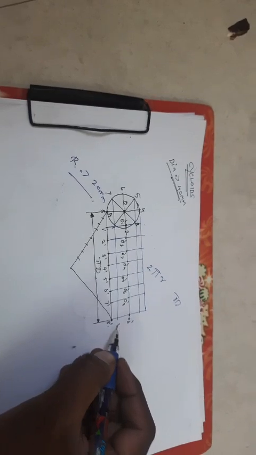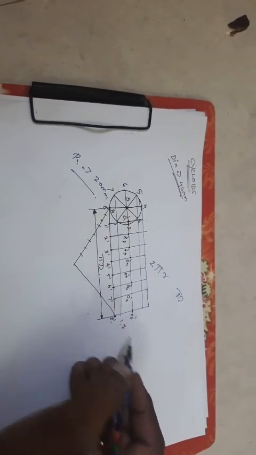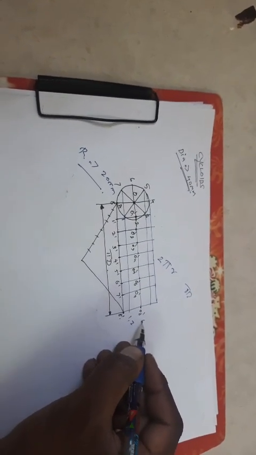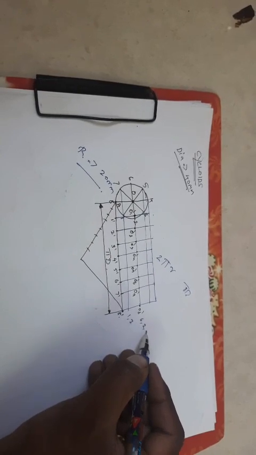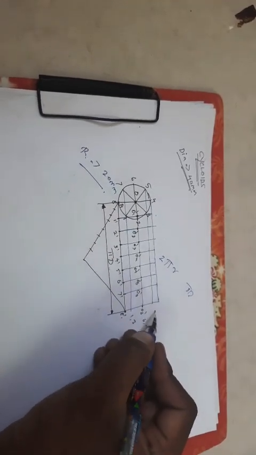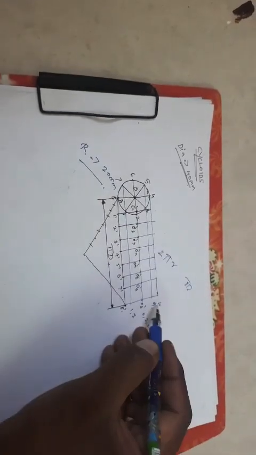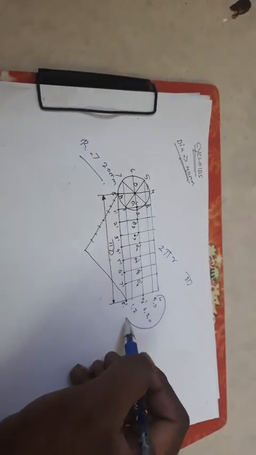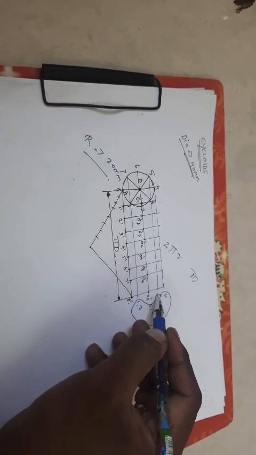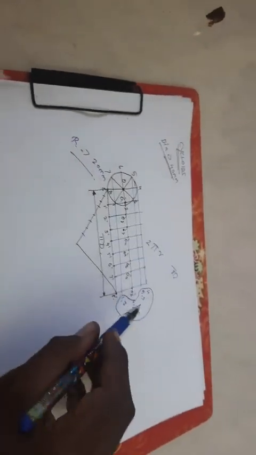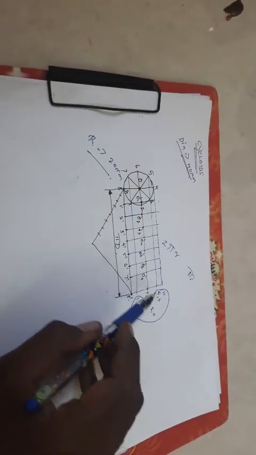This line is 1 comma 7, this line is 6 comma 2 comma O, this line is 5 comma 3 and this line is 4. You need not mention this in your drawing while you draw, I just say it for your reference.